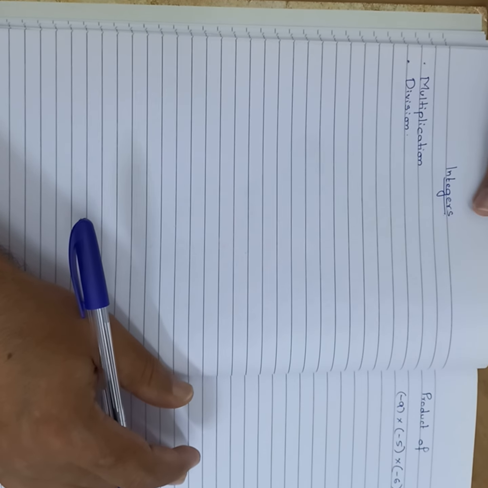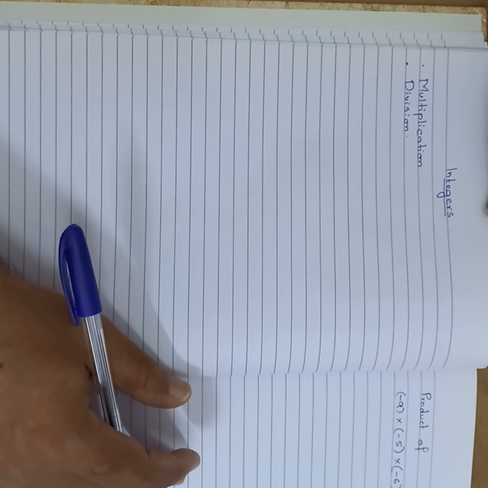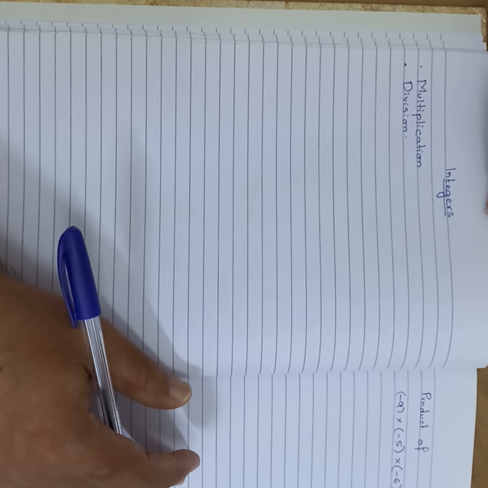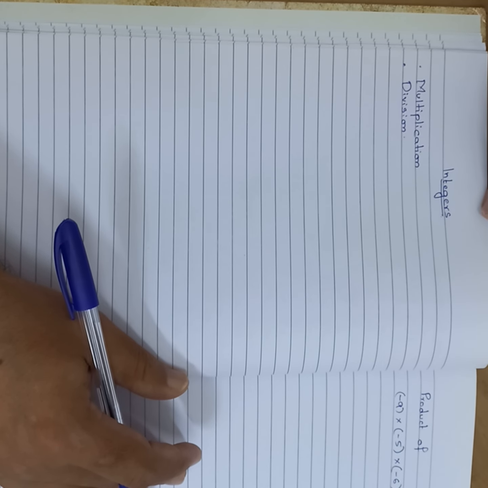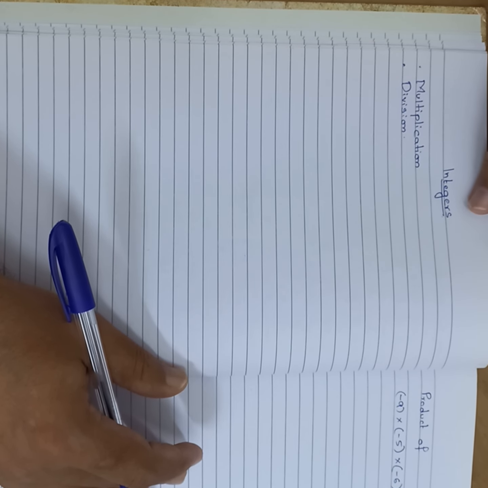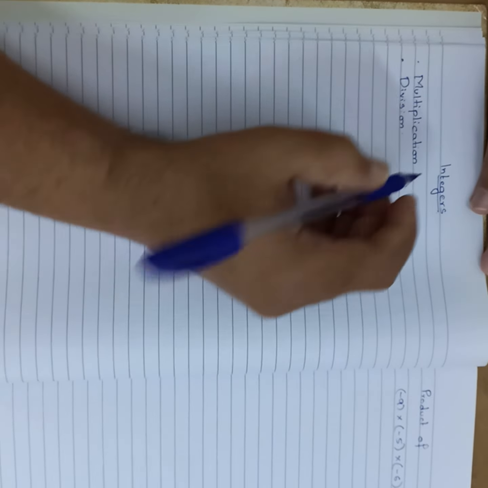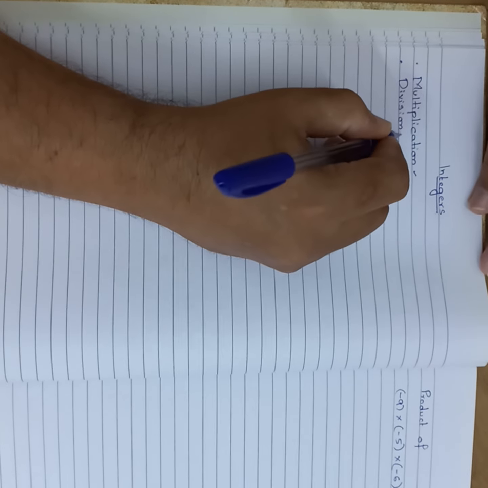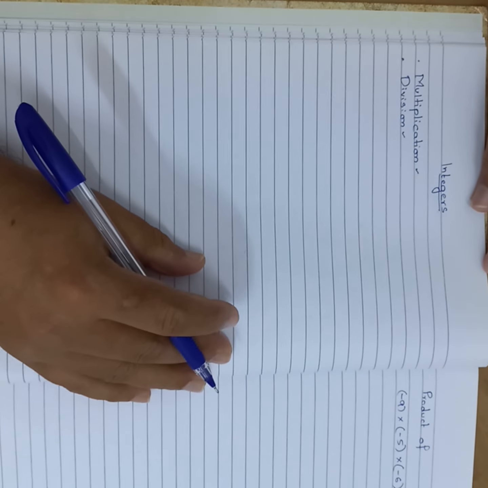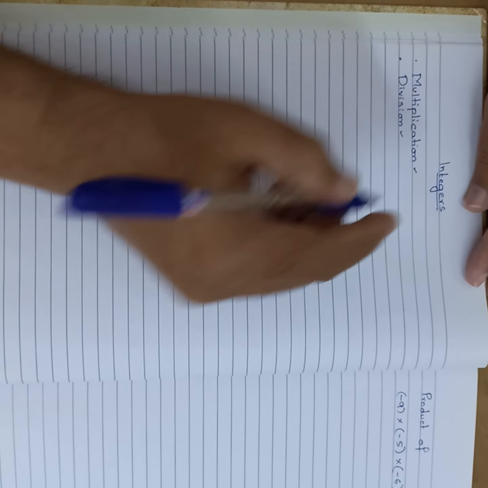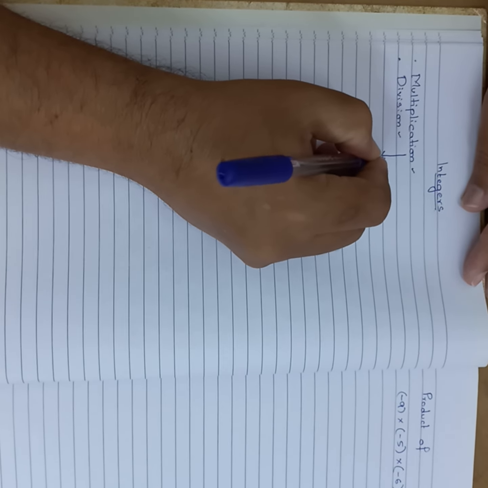Today we are going to revise the concepts of integers, grade 7. This year in 2023, the concepts included in integers are multiplication of integers and division of integers. First, let us go to multiplication of integers.